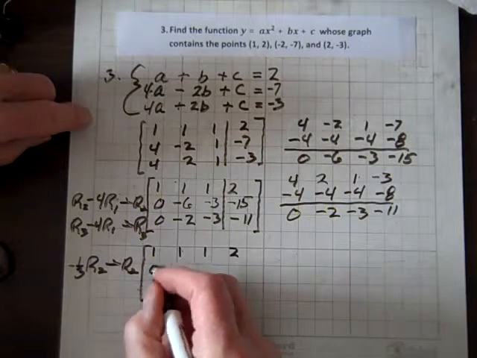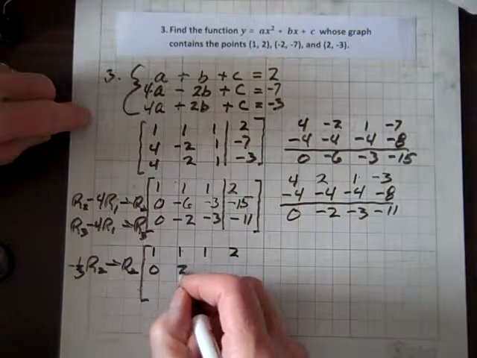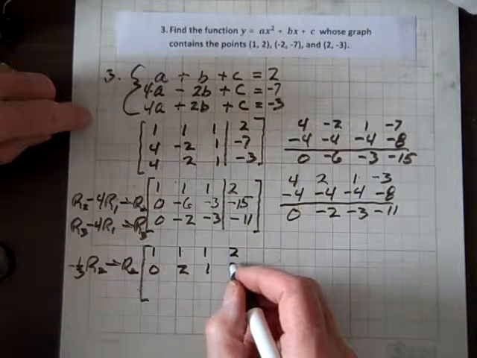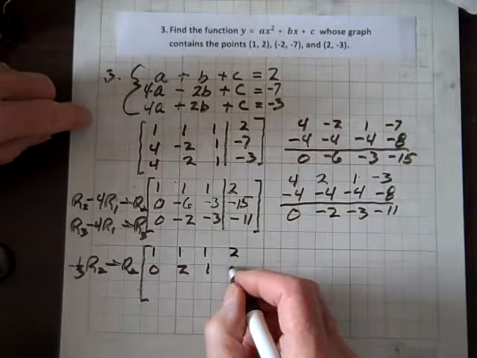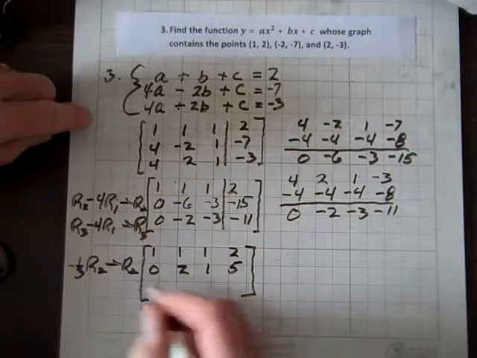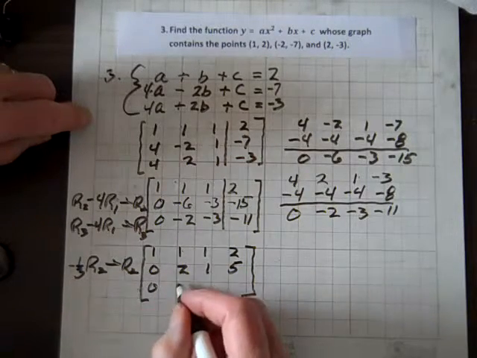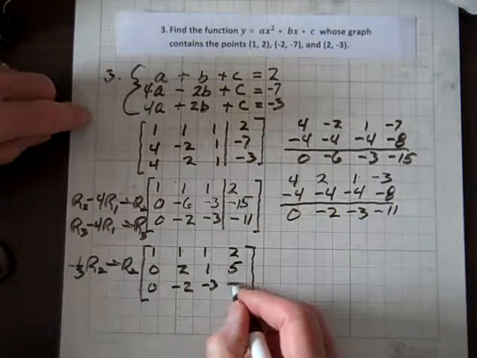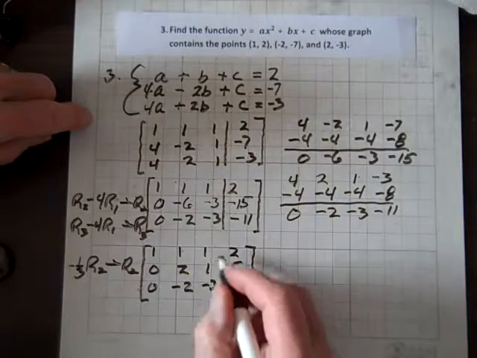In doing that, we get 0, 2, 1, and 5. Row 3 will remain intact. 0, negative 2, negative 3, negative 11.